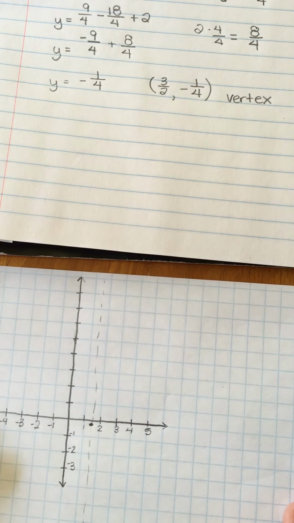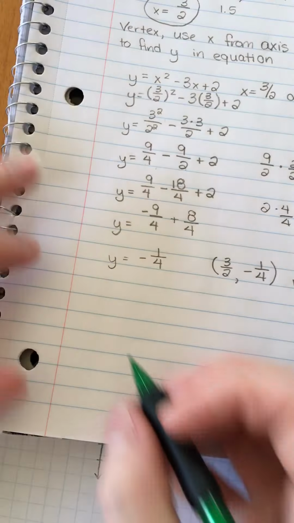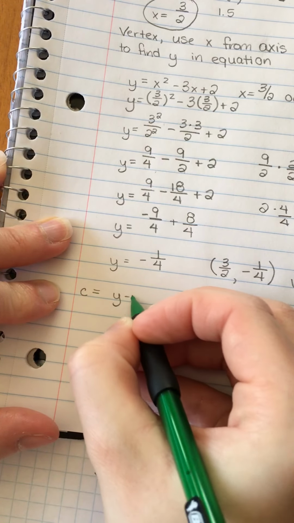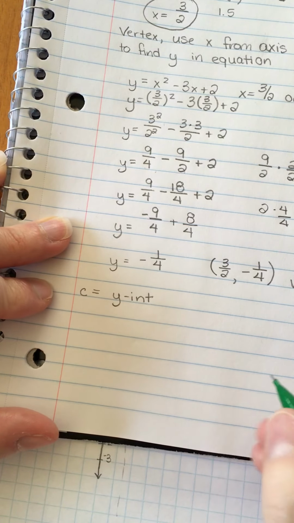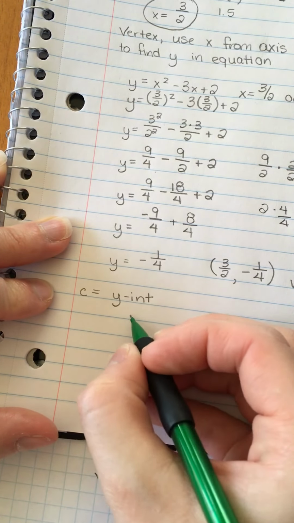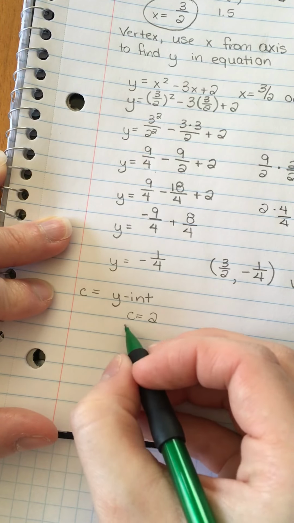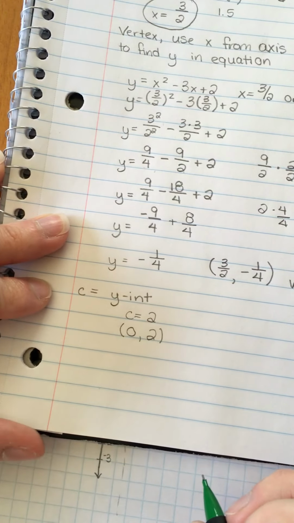And now you were asking about the 2 at the end. So that 2 is our y-intercept. That is what C always represents. So C equals the y-intercept. So whatever our last number is, our number with no x, it's always our y-intercept. In this equation, C is equal to 2. So that means I have a point at 0, 2.